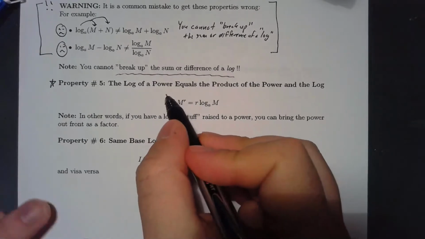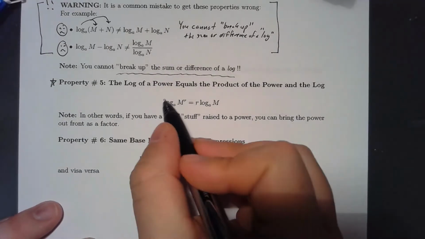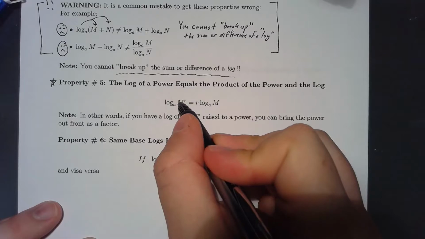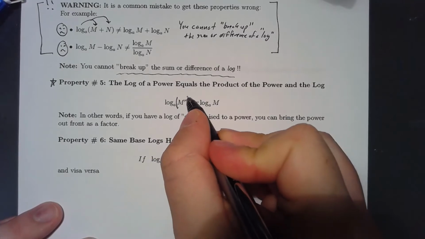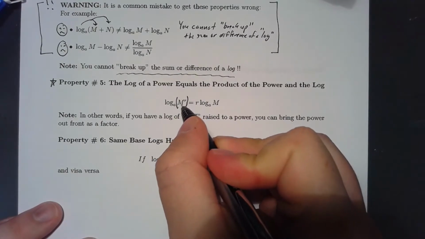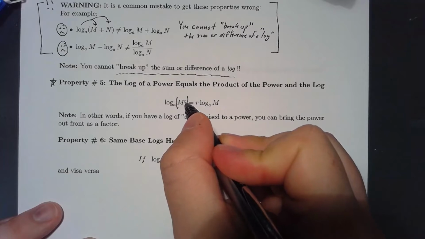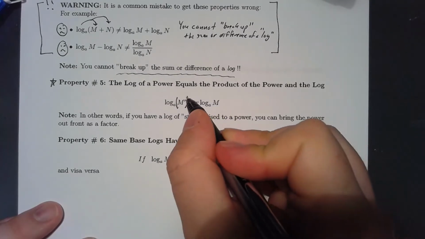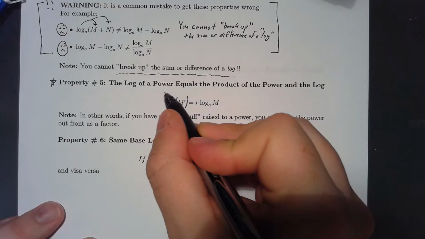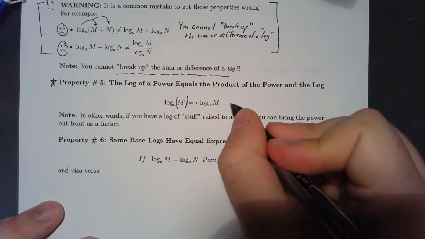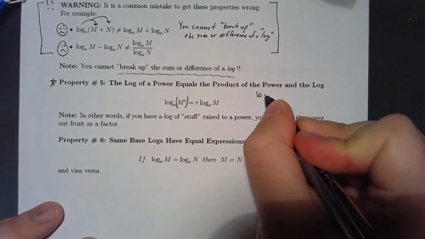This property is also useful. So if you're taking the logarithm of an expression, right? So if you have a log of something, and that something is raised to a power, you could bring that power out in front as a factor. So let me kind of rewrite it again just to show you.